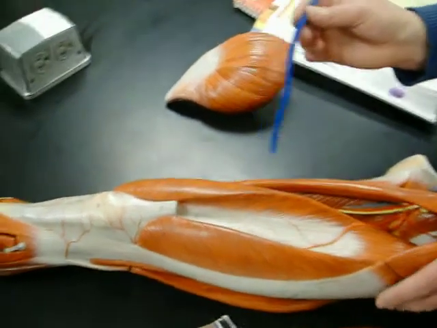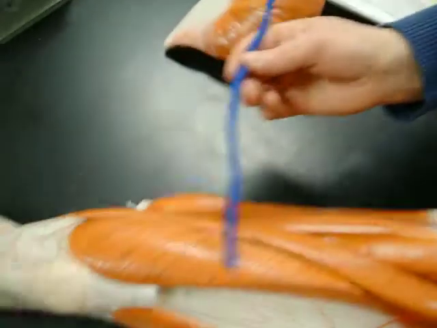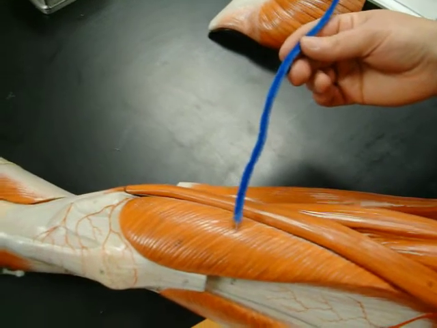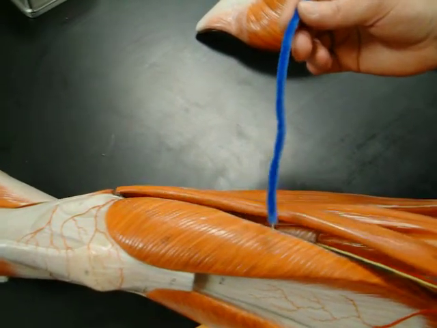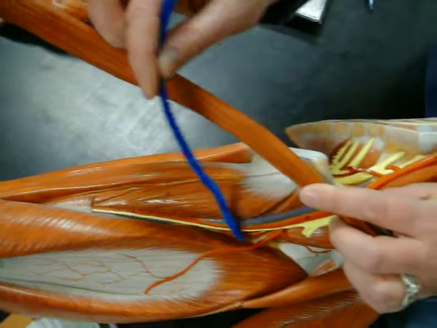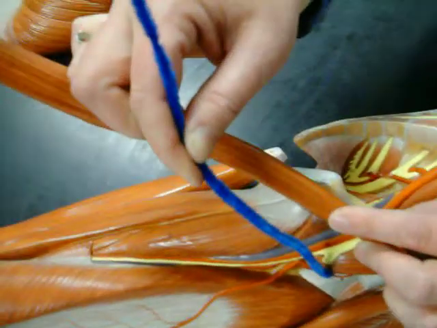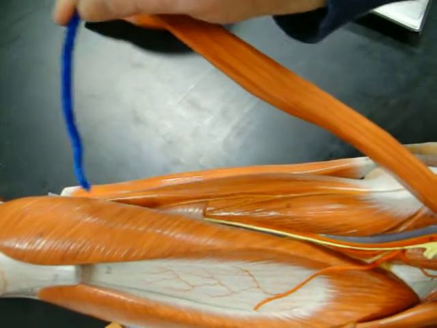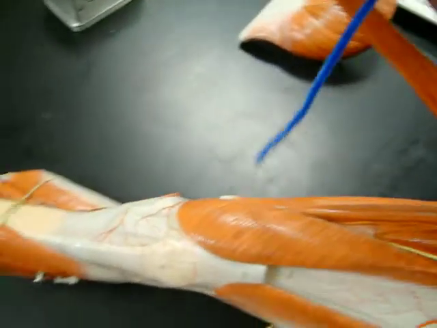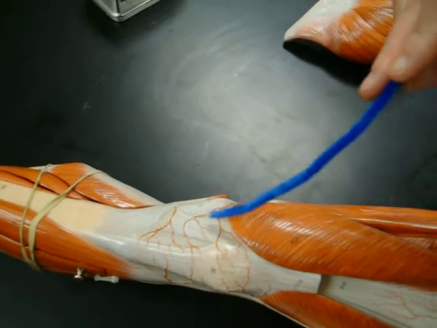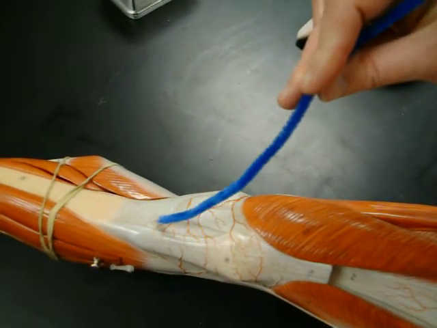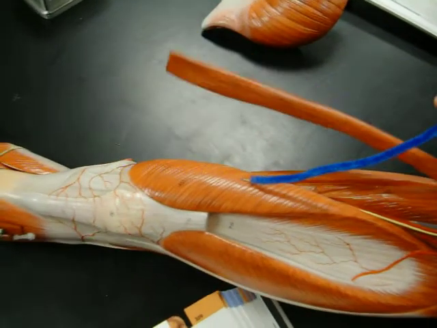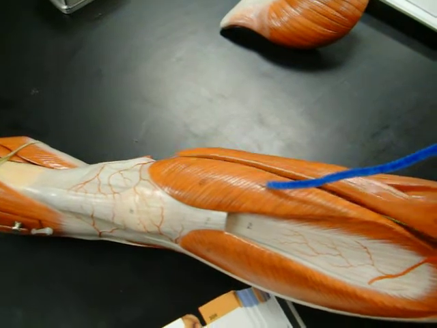The vastus medialis. The origin point is the entire length of the linea aspera of the femur. It's a wraparound muscle as well. The insertion point is also the tibial tuberosity via the quadriceps tendon, patella, and patellar ligament. The action is extension at the knee. It's also innervated by the femoral nerve L2 through L4.